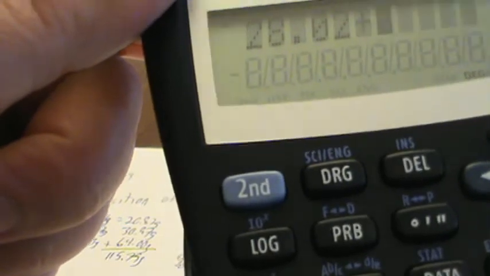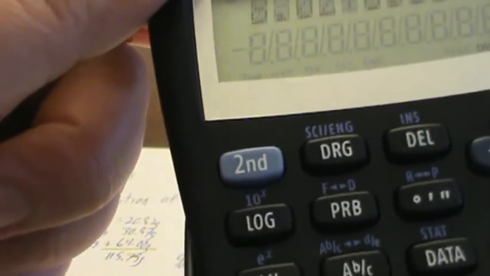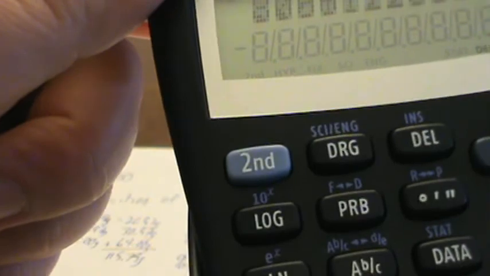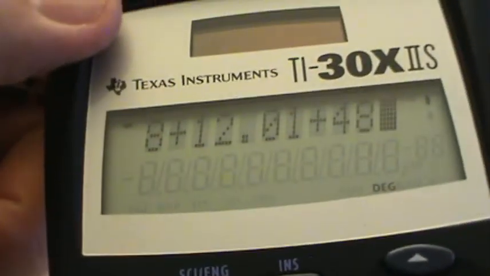Now let's check my math just to make sure that I did this correctly. 28.02 plus 8.08 plus 12.01 plus 48 gives 96.11. Just like what we did before, we're going to figure out the percent of each element within the compound. So we have percent nitrogen, percent hydrogen, percent carbon, percent oxygen.